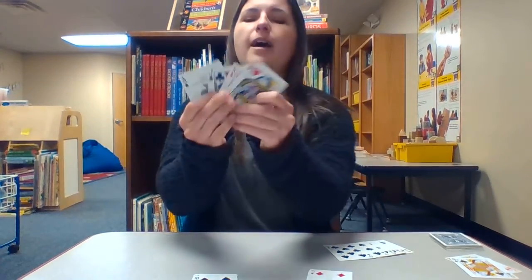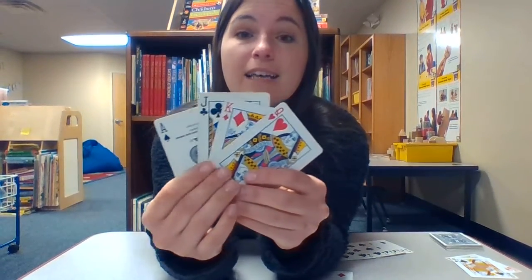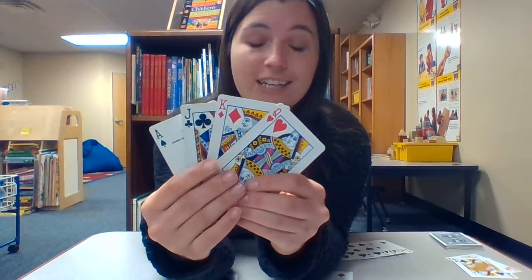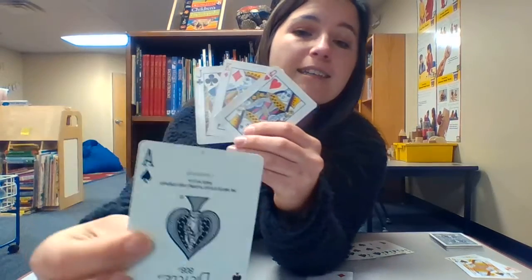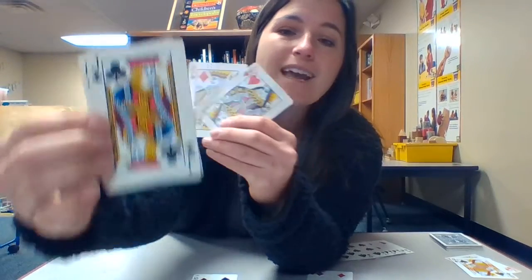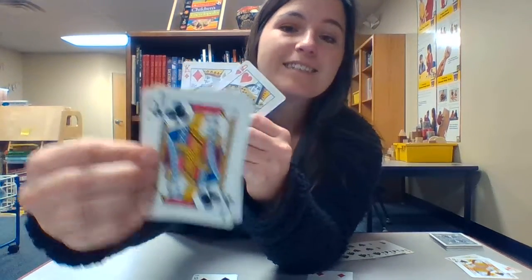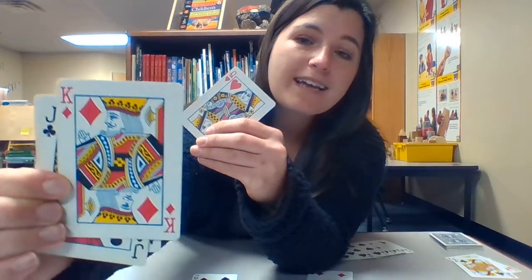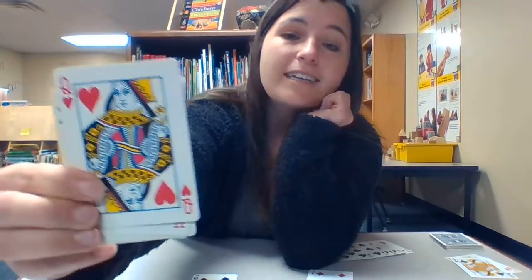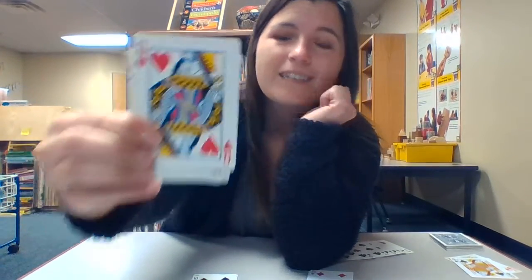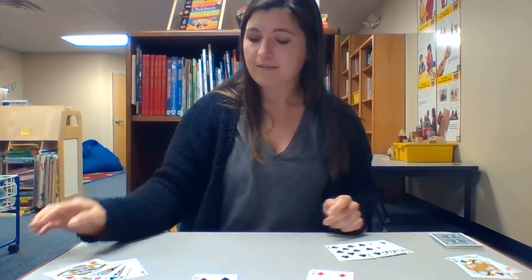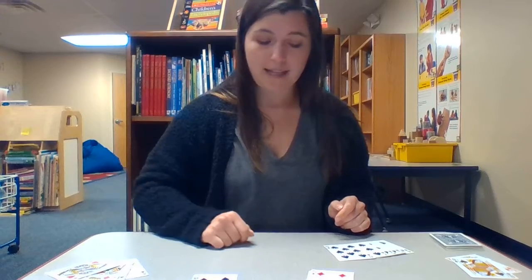In this group, I sorted based on the letters. So there are some cards with letters on them. It's not just numbers in a set of cards. On this card, there's an A for ace. This one has a J for jack. And this one has a K for king. And on here we have a Q for queen. So there are 4 different letters in a set of cards. And that's what I made that group based on, my letters.